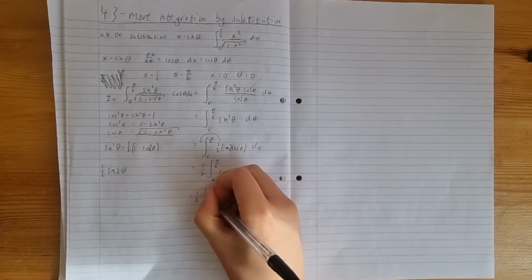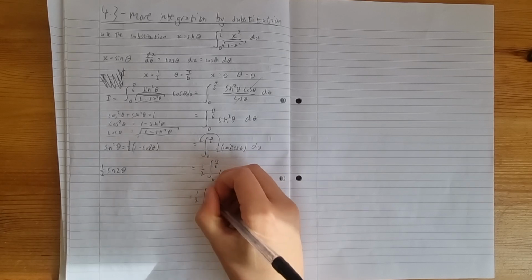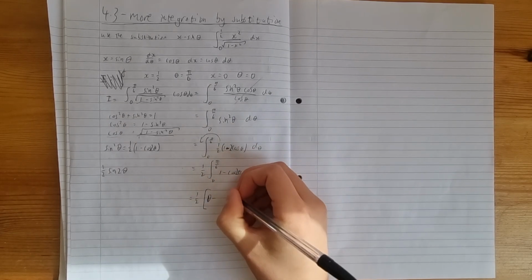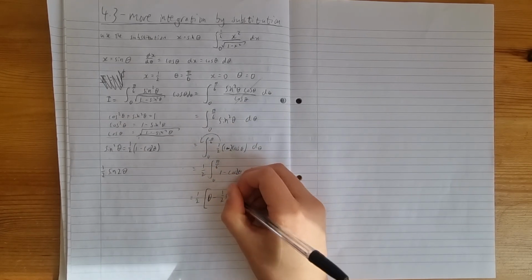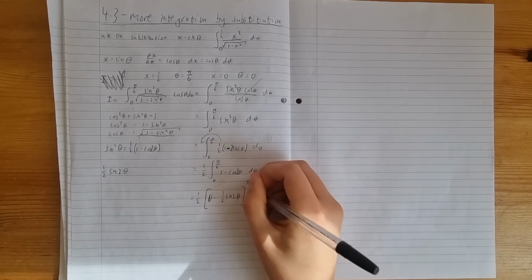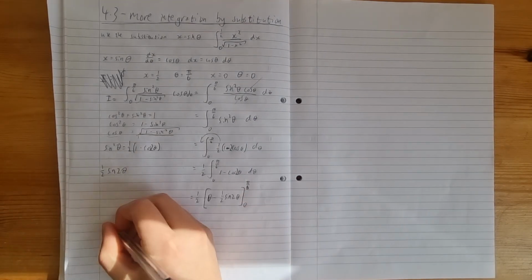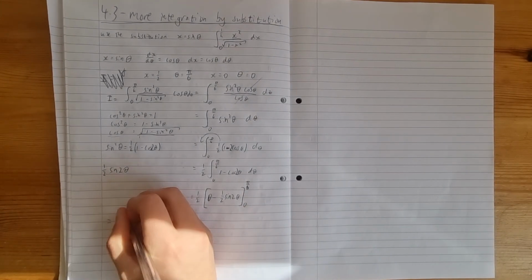So this is equal to 1 minus, this becomes theta, minus 1 half sine 2 theta, here, from 0 to pi over 6, and now you just plug in the numbers. I'm going to give myself more space.